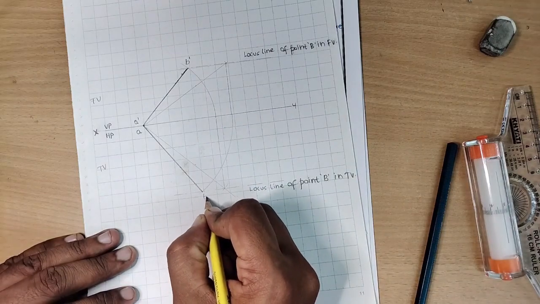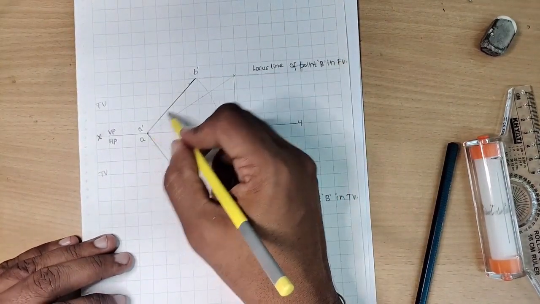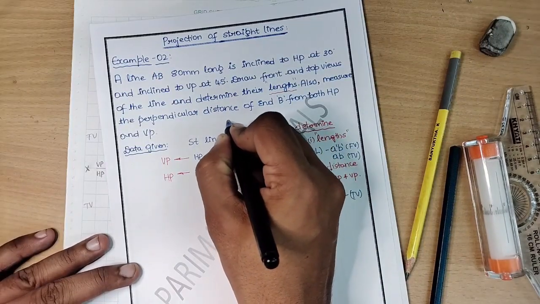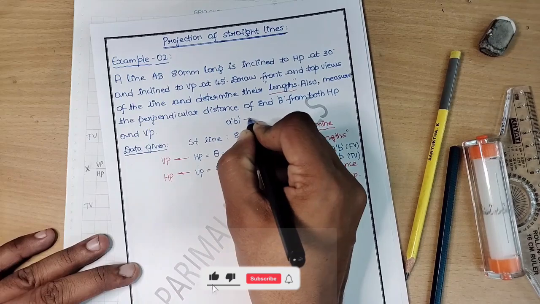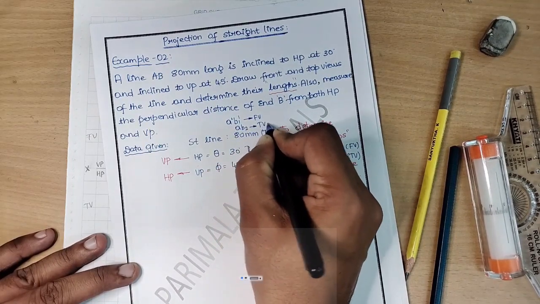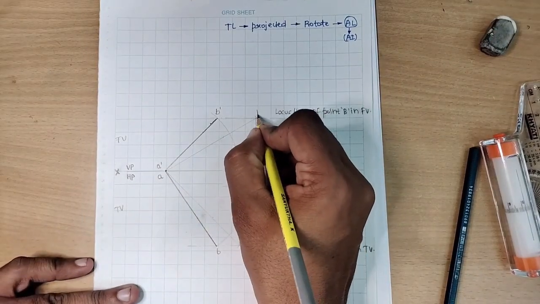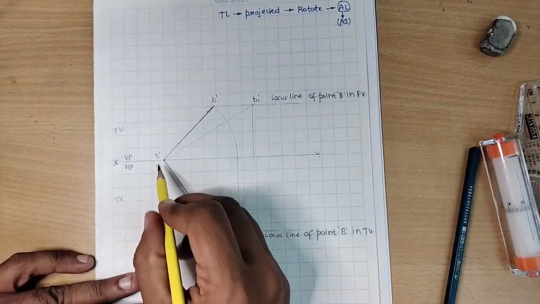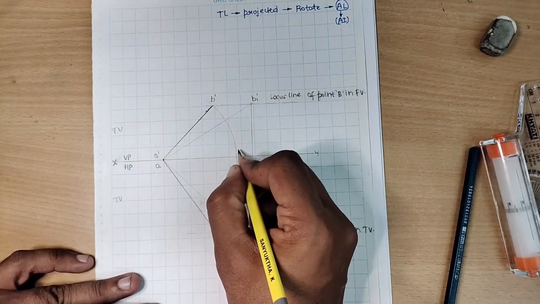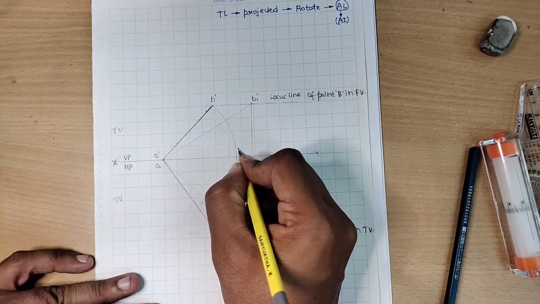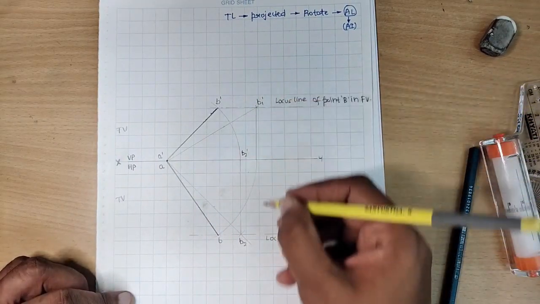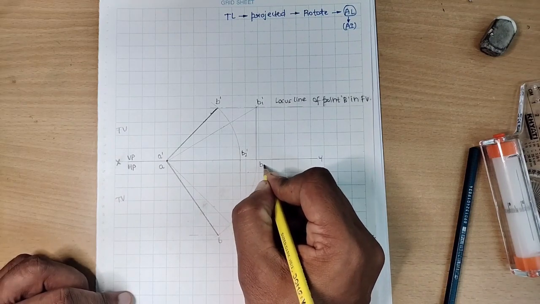Okay. This is the point B. Now coming back to the true length. What is the true length? The true length is 80 mm, right? So the true length will be A dash B1 dash in the front view, and A B2 in the top view. So this is A dash and the corresponding true length will be B1 dash. Here A and this is B2. So B2, when projected upward towards the front view, would be B2 dash. B1 dash, when projected downwards towards the top view, this point will be B1.